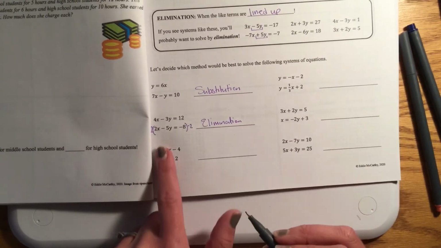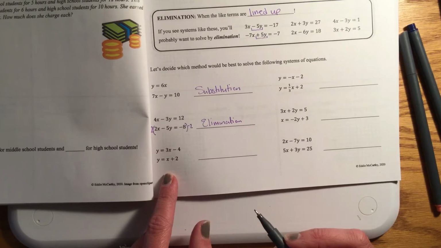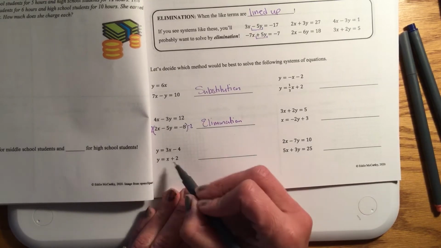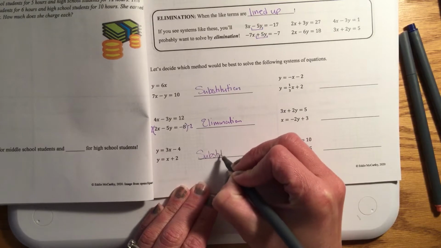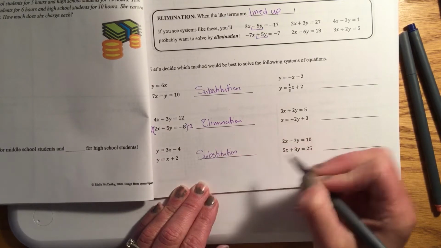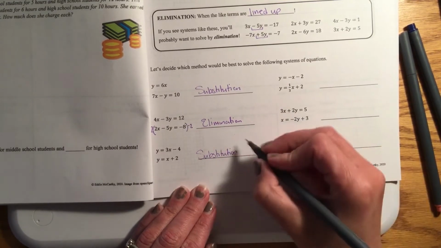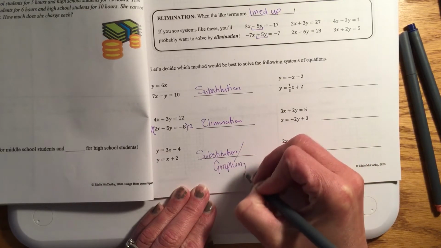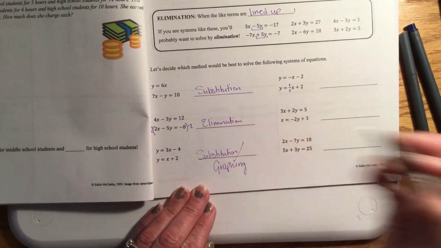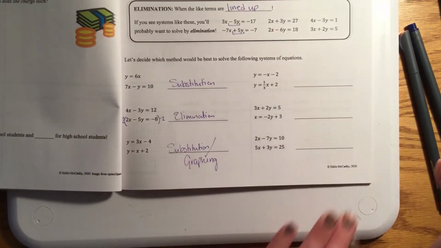Okay, so this one, both of the variables by itself, and you could either set them equal to each other and use substitution, or because they're both in slope-intercept form, graphing would also work, providing you had graph paper. Sometimes solving it algebraically works just as fast as graphing.